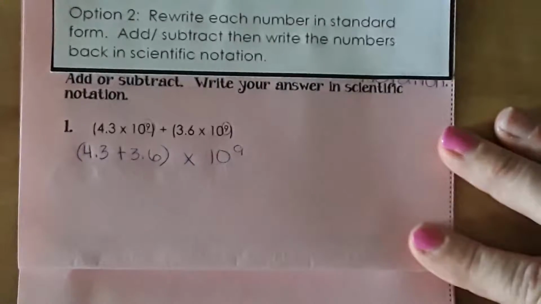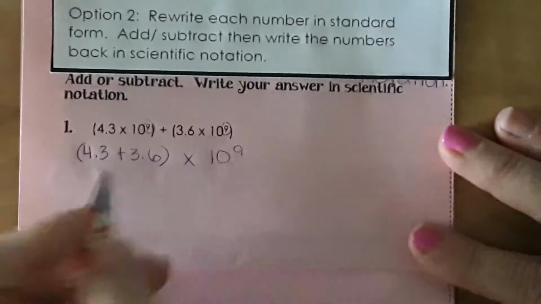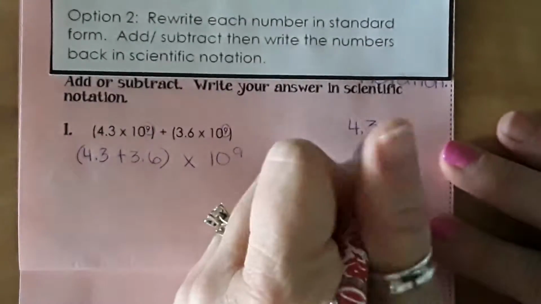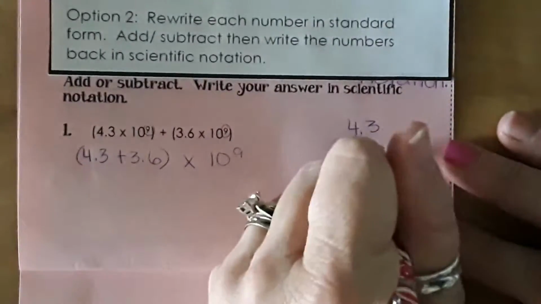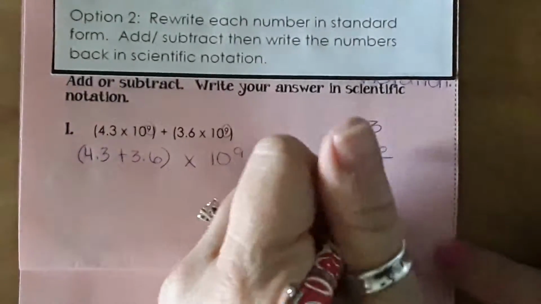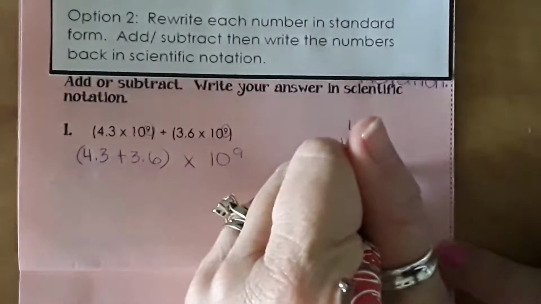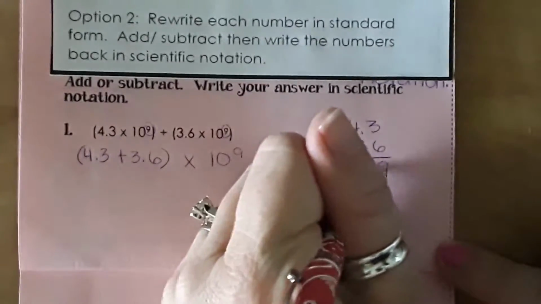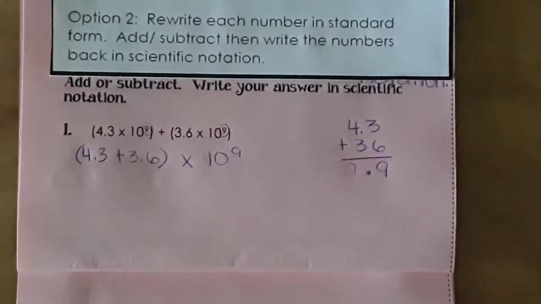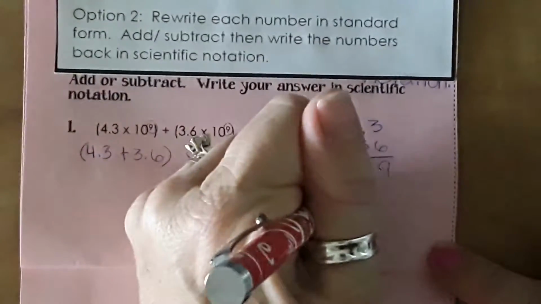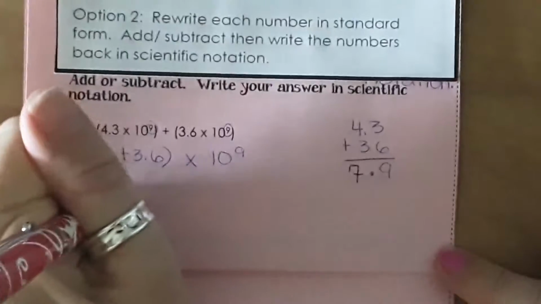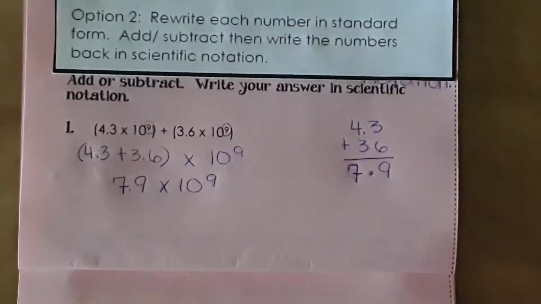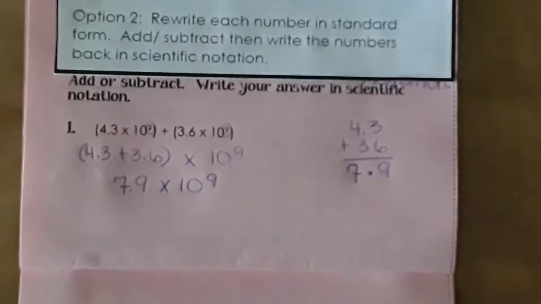If you're not very good at adding horizontally, then you can come over here and go vertical. 4.3 plus 3.6. 6 plus 3 is 9. Make sure you're matching up your decimals. Bring down your decimal. And 4 plus 3 is 7. So you have 7.9 times 10 to the 9th power. They're both to the 9th power, so you just keep it.